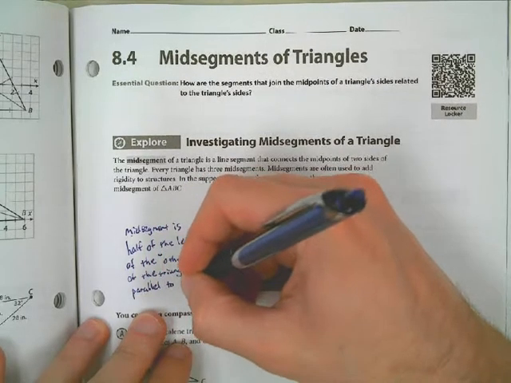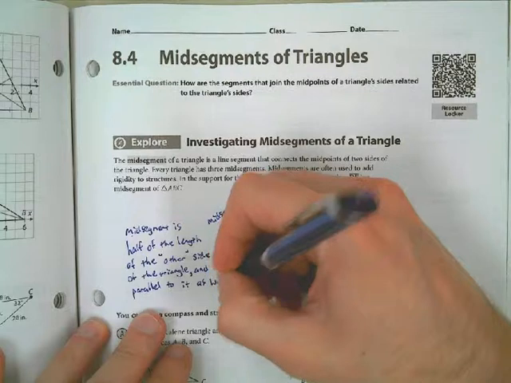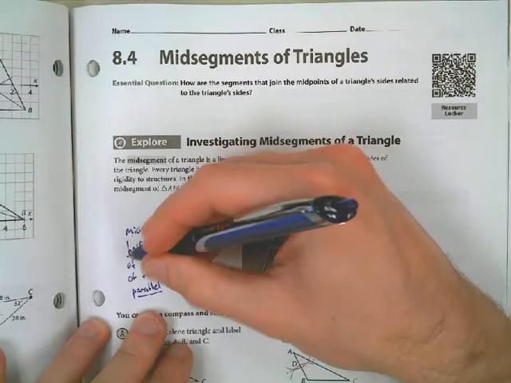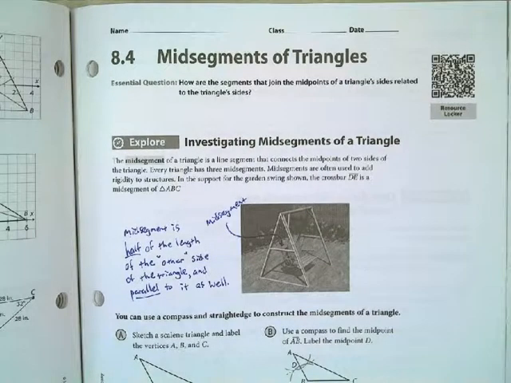Okay, so parallel and half of the length. Okay, so that's the key thing there. Key thing to remember.